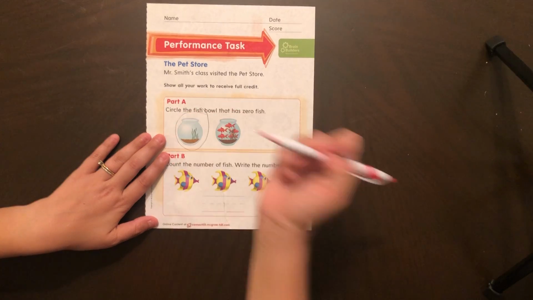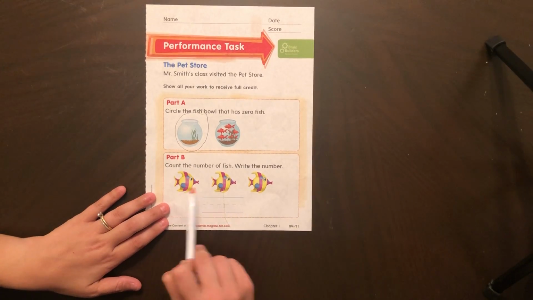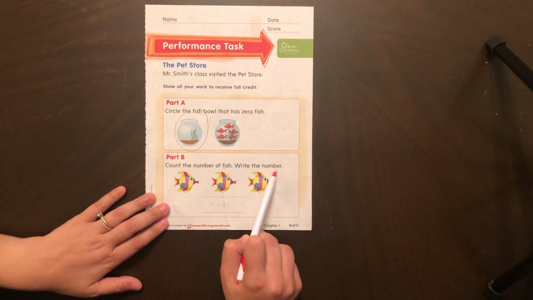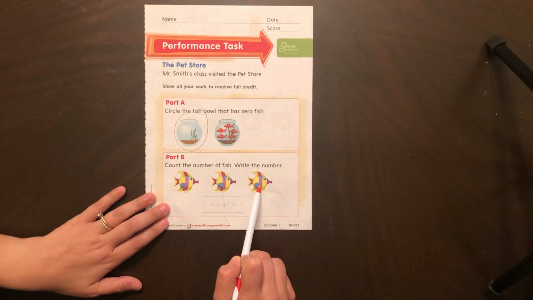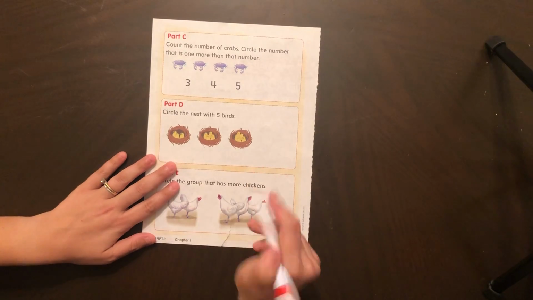This one, 0 fish. Okay, this part right here, you see these fish, it says count the number of fish, write the number. 1, 2, 3. So we're going to write the number 3 around and around. Okay, let's take a look at the other side.